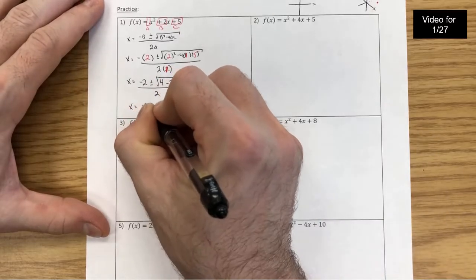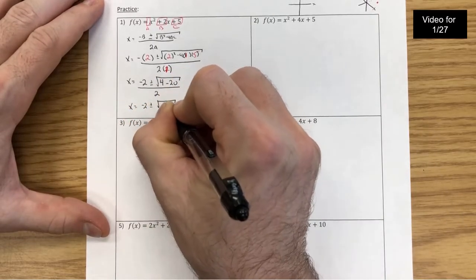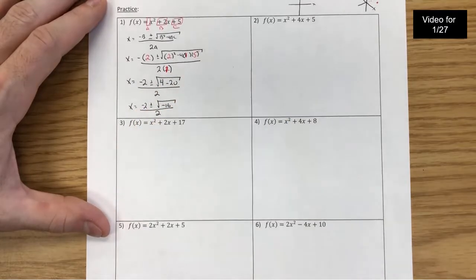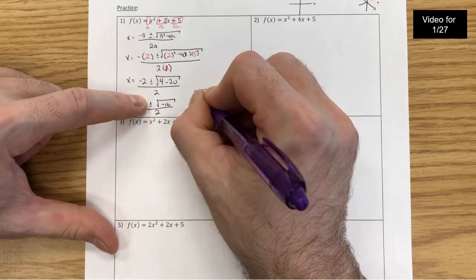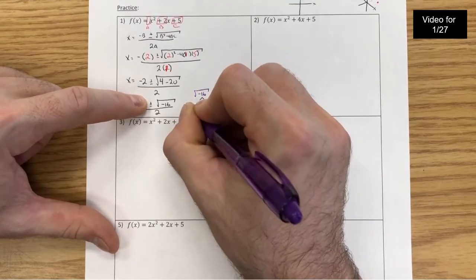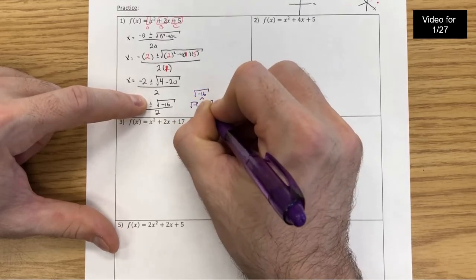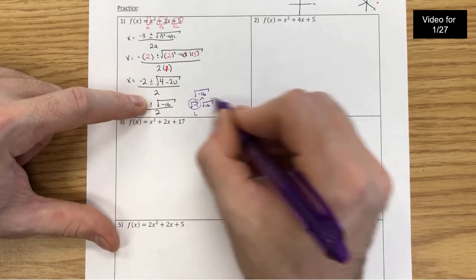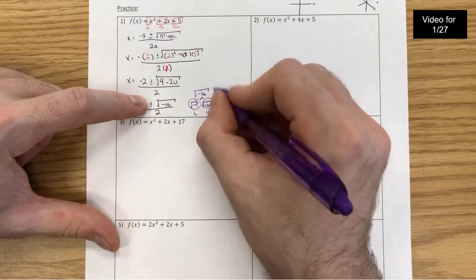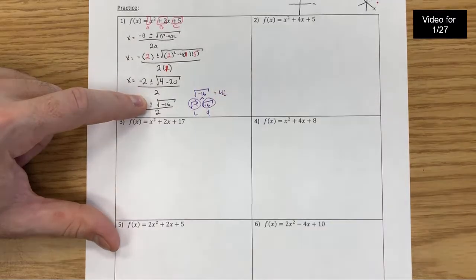X equals negative 2 plus or minus the square root of negative 16 all over 2. And the problem that we run into right here is if the square root of negative 16 were only a negative 1 and a 16, we'd be able to do it. So the square root of negative 1 is i. The square root of 16 is 4, which means this is actually 4i.